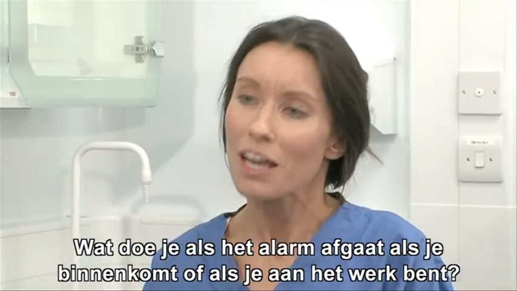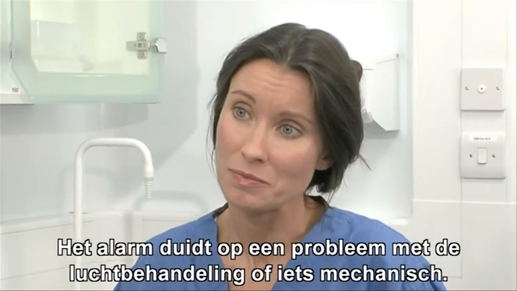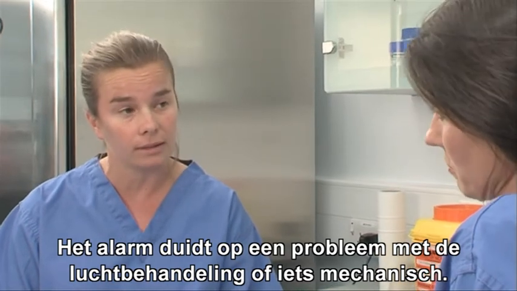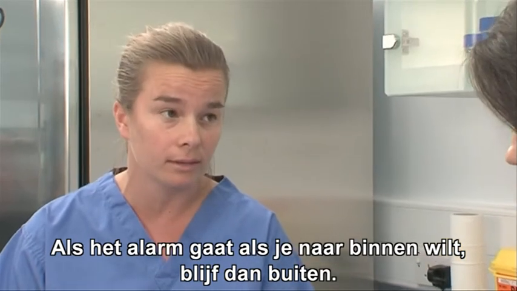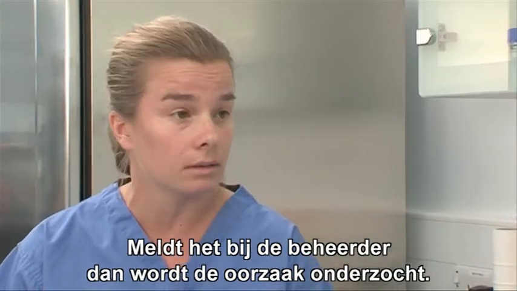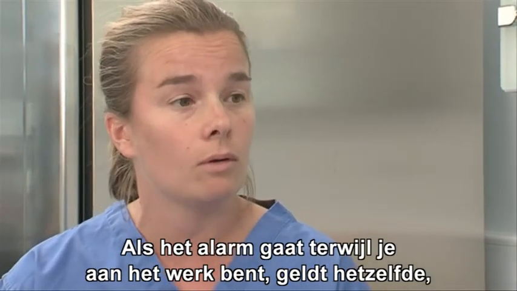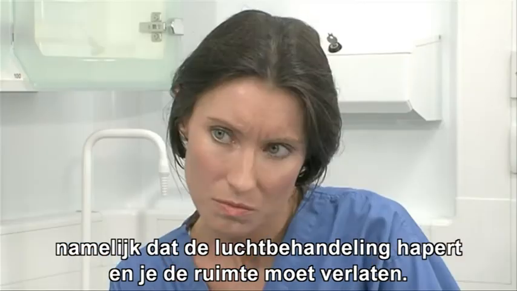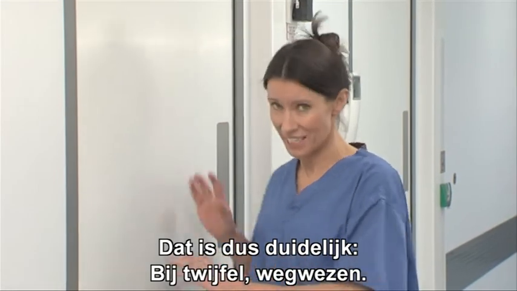What should you do if the alarms are sounding when you enter the unit or if they start sounding while you're working? The alarms indicate that there's something wrong with the air handling or something wrong with the mechanical handling of the building. If you go to enter the building and the alarms are sounding, do not enter. Report to the building officer and the reason for the alarms will be investigated. If you're working in there and the alarms go off, the same applies: if it means that the air handling's gone wrong, you will need to remove yourself from the contained facility. So there you have it. If in doubt, get out.